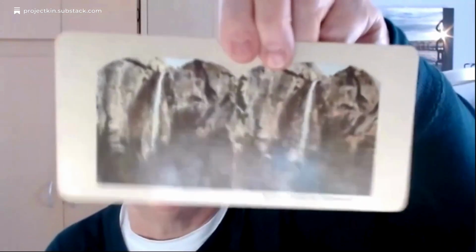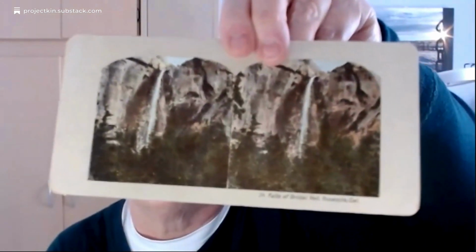This one is of the sacrificial stone at the court of the museum in Mexico City. And this is Bridal Falls in Yosemite. I won't show them all to you, and this is another, a different one.